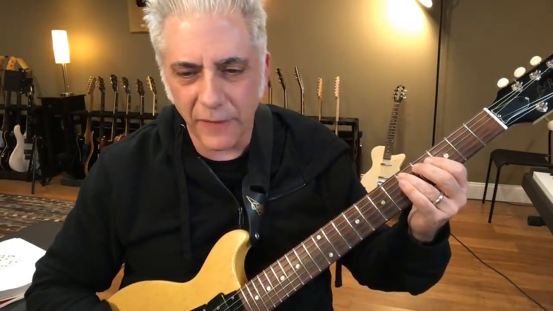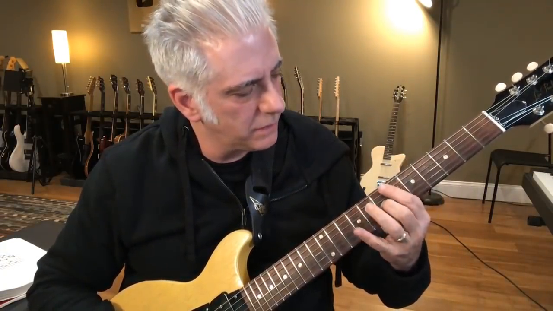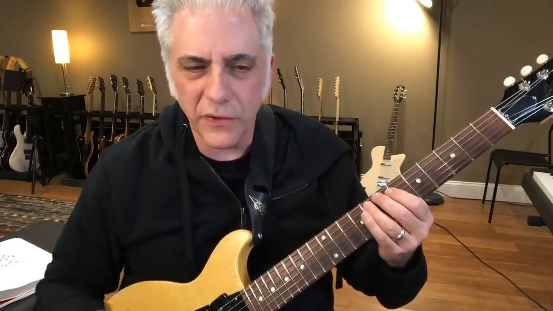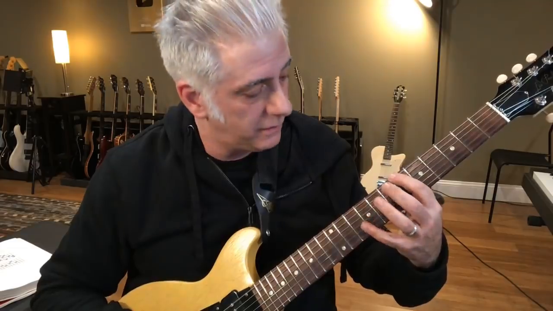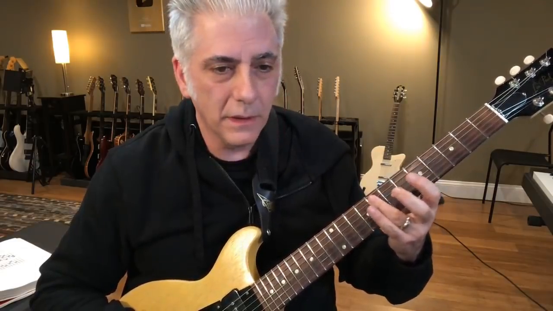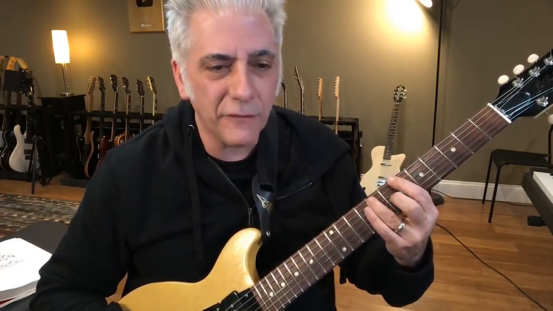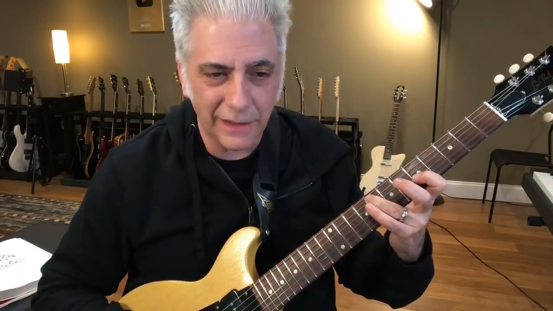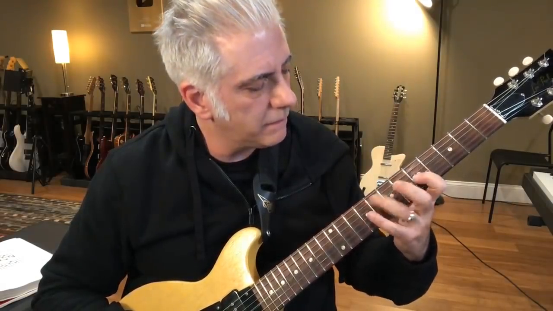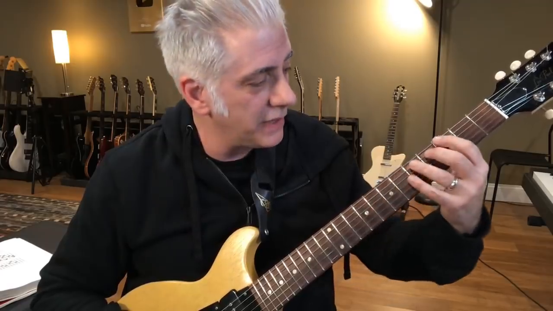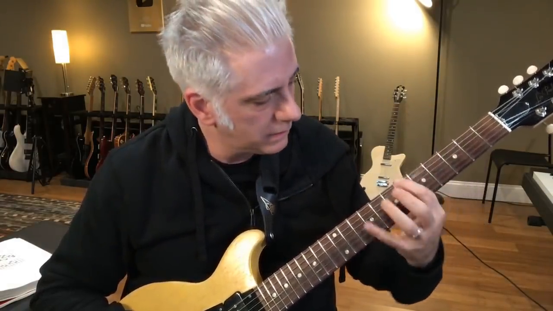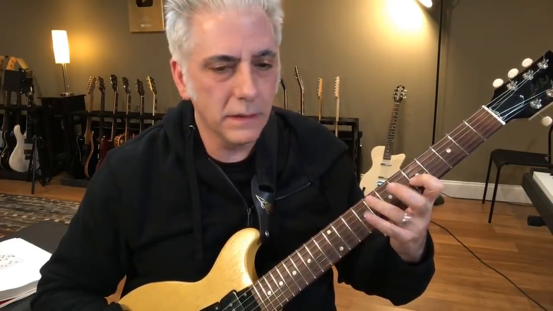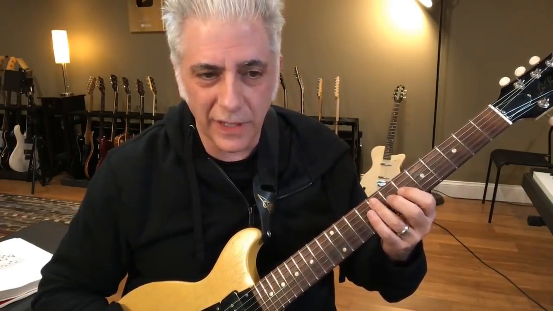Now I'm going to go up to B flat and play B flat major. I'm going to do the same shape, but using the 9th. So I go 1, 5, 3, 5, 9. That's a C. So here's G minor with the 9, G minor add 9. Okay, that's the next inversion.